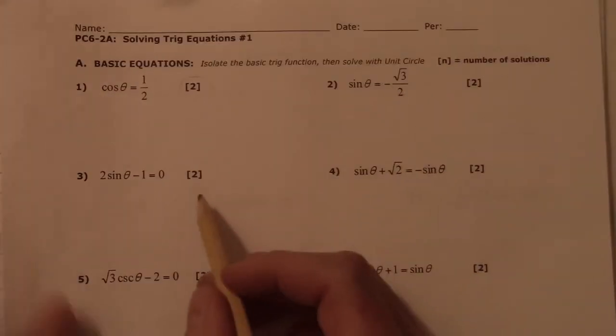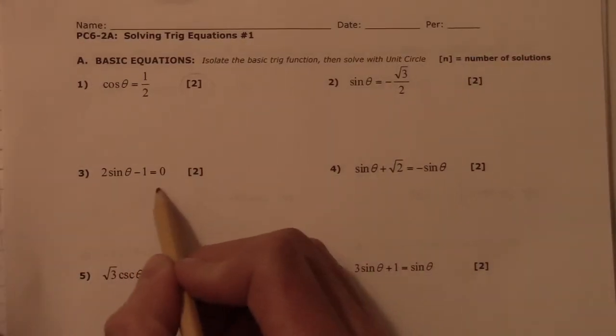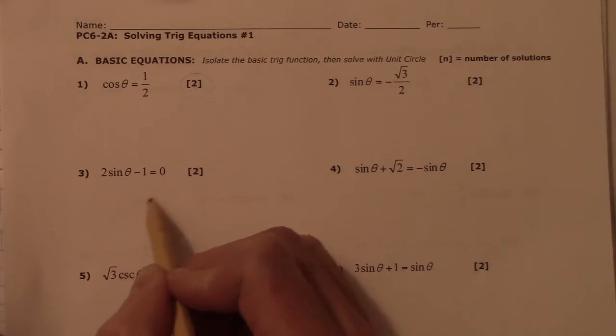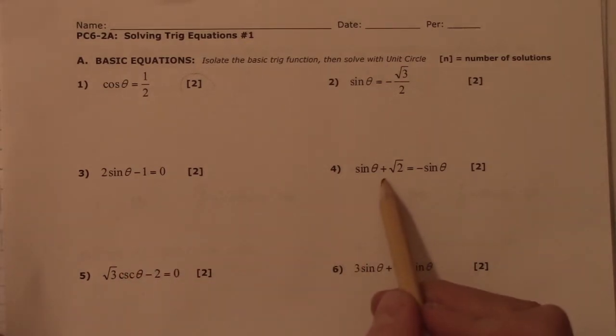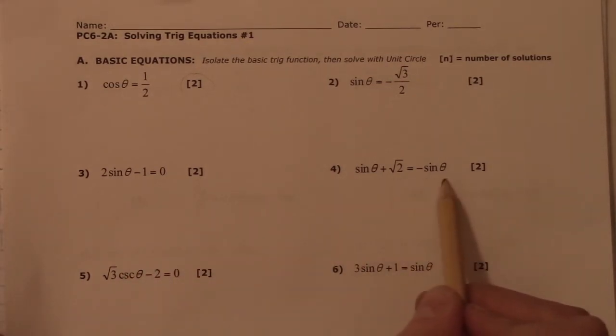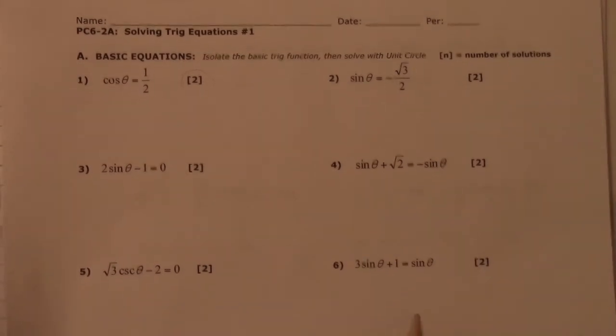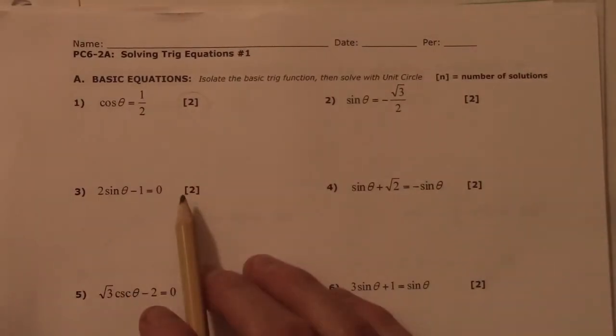And so what you're doing with these, like for number 3, you're going to add 1 to both sides, divide by 2 to get sine of theta equals 1/2. Here you're going to subtract square root of 2, add sine of theta to both sides. And you're going to work those out. That's section A. Then after working for about 5 minutes, go to section B.